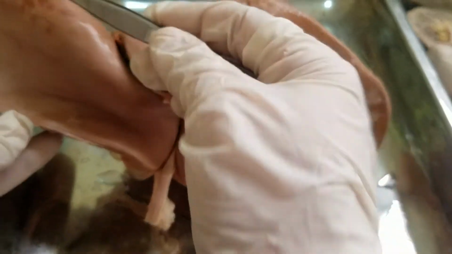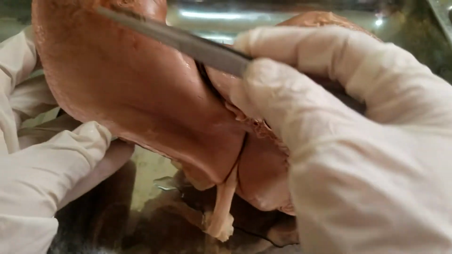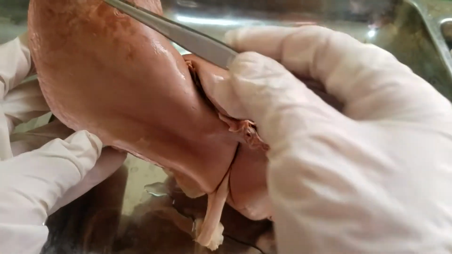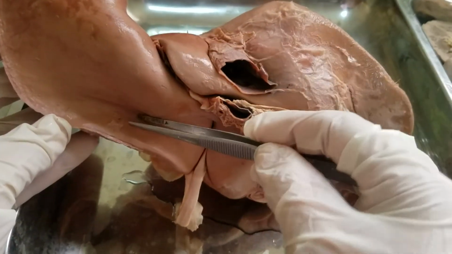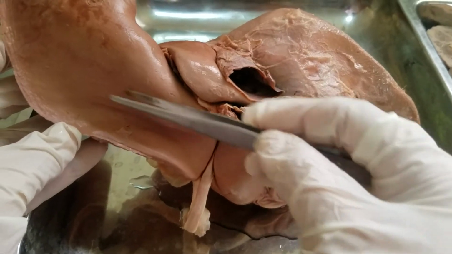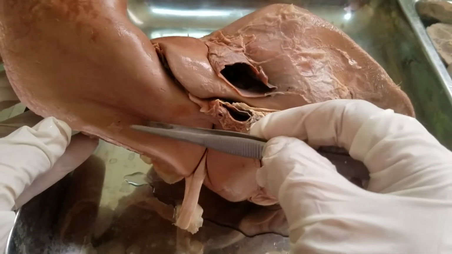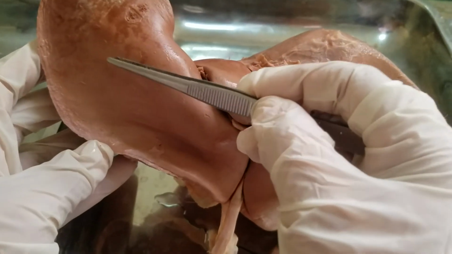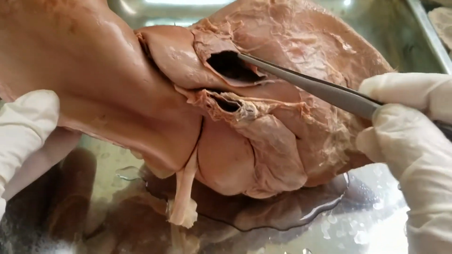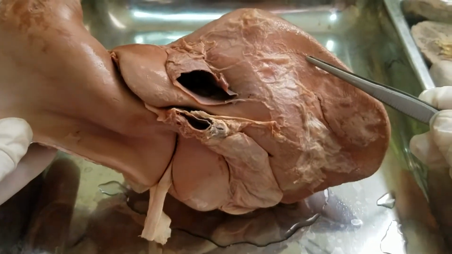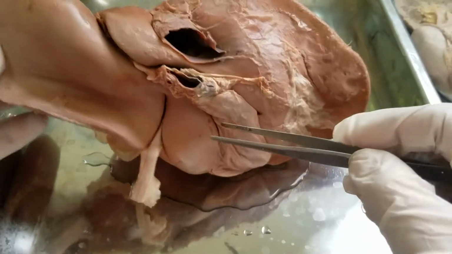This is the left lobe of the liver, and all of it has the impression of the stomach, called the gastric impression. So anywhere here, if we mark, this is the gastric impression, this is the caudate lobe, the inferior vena cava, the renal impression, the colic impression.